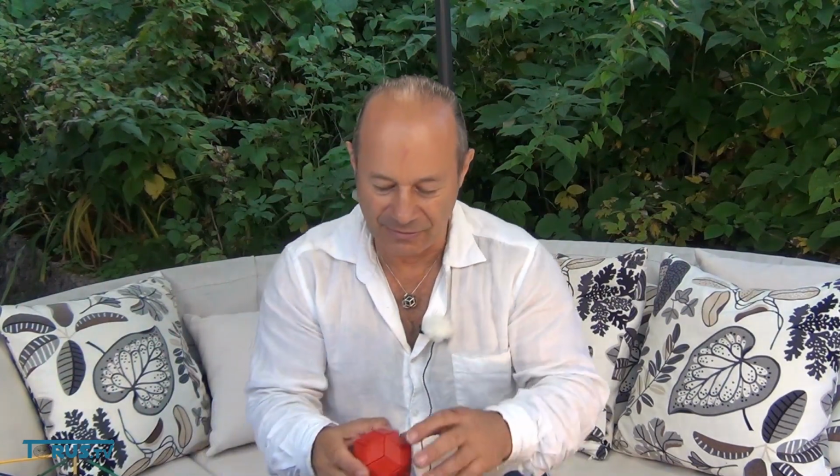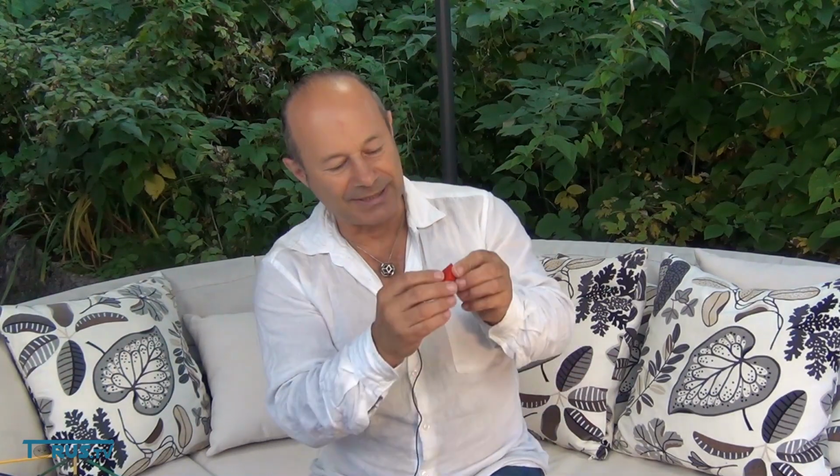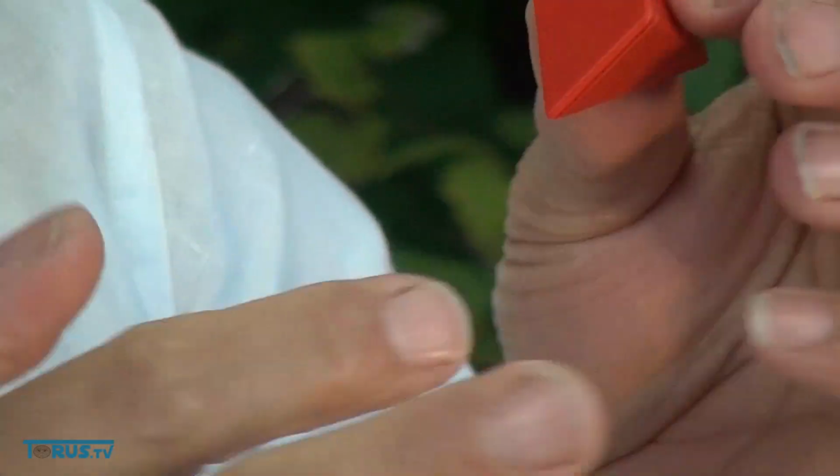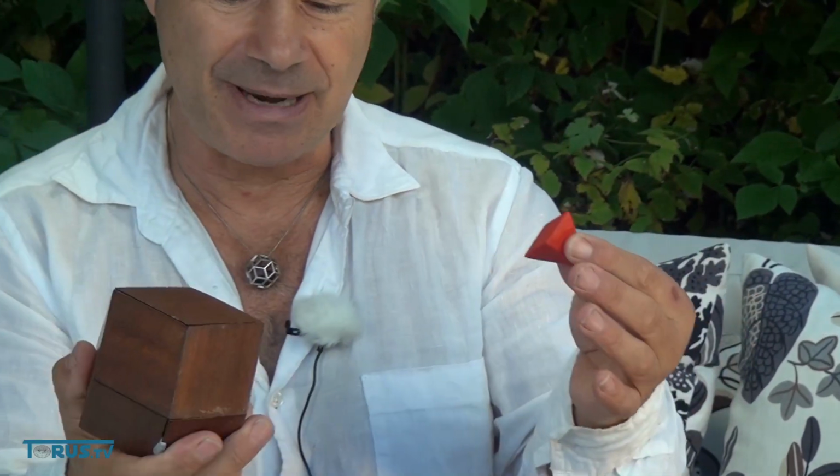If this was 1, this would be 2. Or if this was 1, this would be 1.4. But we might want a shape that's in the golden ratio, so that the triangle, the diamond that's in the ratio of the pine cone is 8 to 13. So this particular diamond is more useful than this diamond. So that's where mathematics comes in.